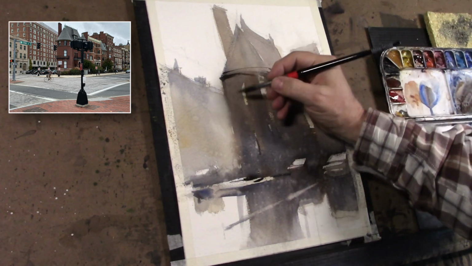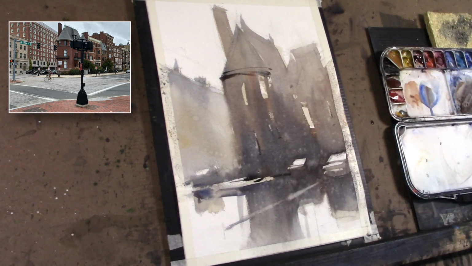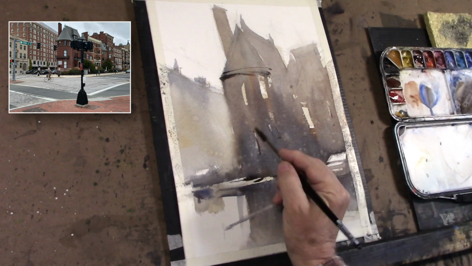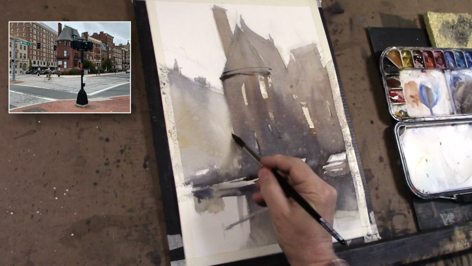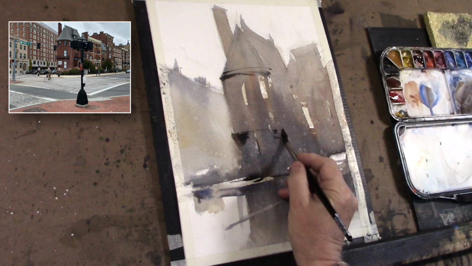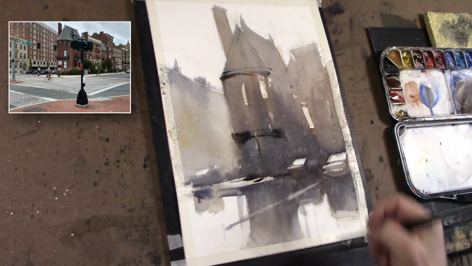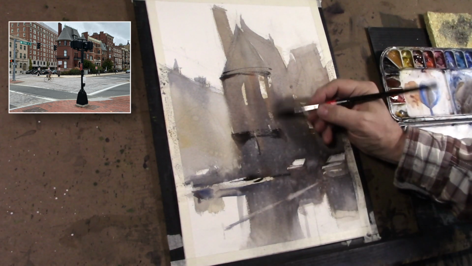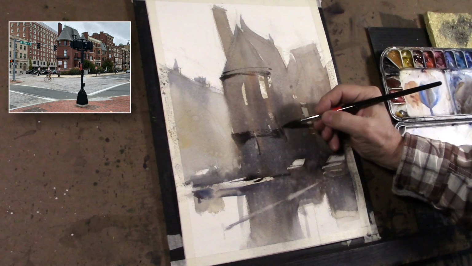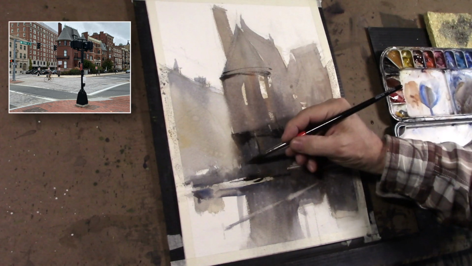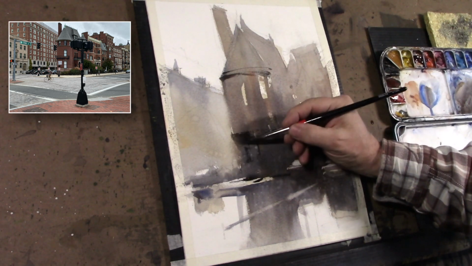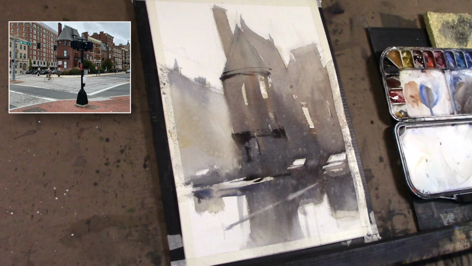You can do a little bit of a balcony that we have here. Yeah. A little dark window perhaps below.